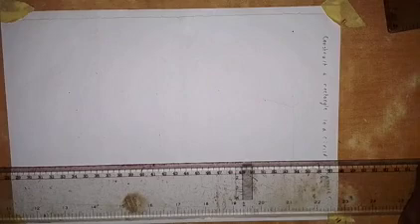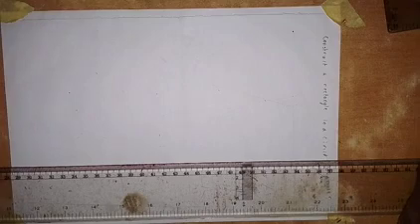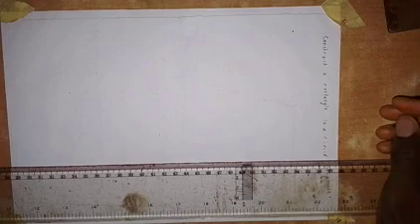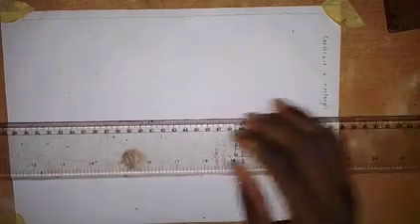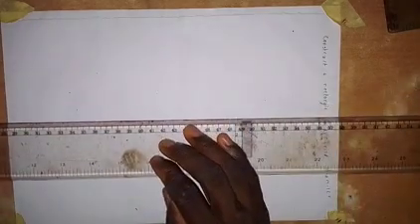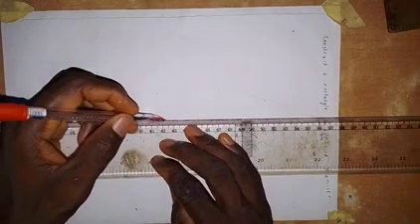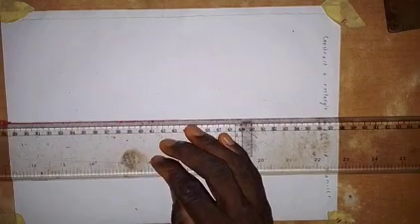Here I'm going to explain how you can construct a square equal in area to a given parallelogram. What we are going to do first is construct the parallelogram. I'll give you dimensions as I go on constructing it. So let's start. For the parallelogram, we are going to draw a horizontal line here.